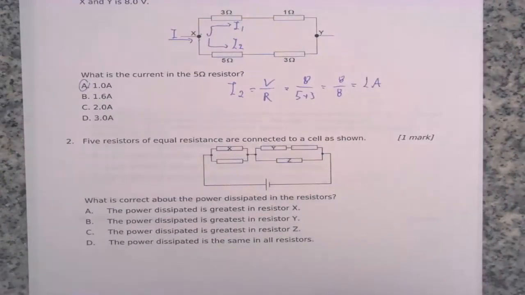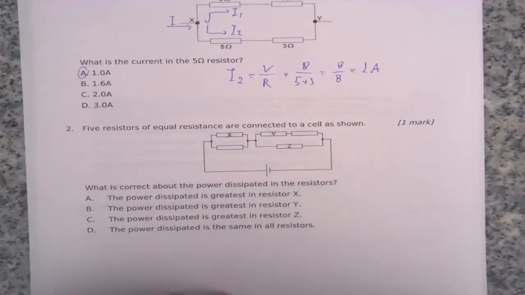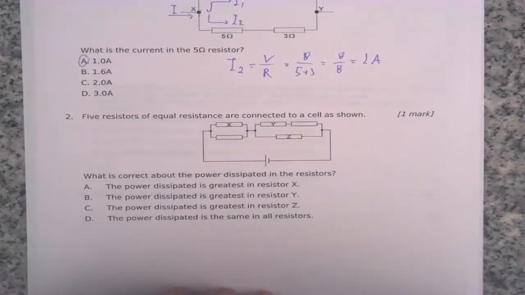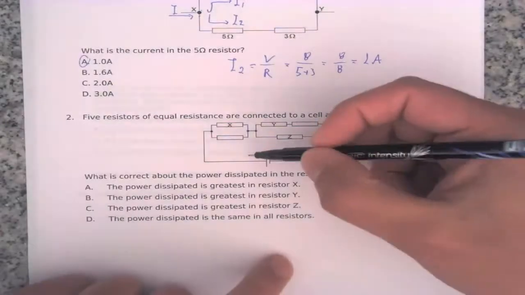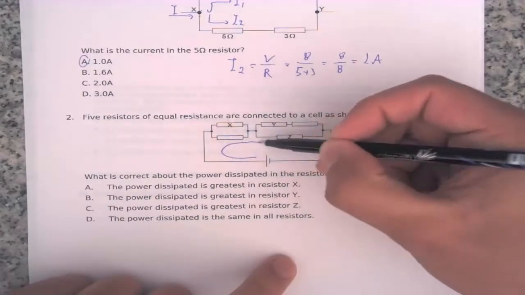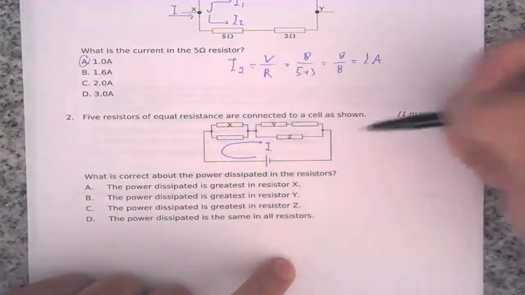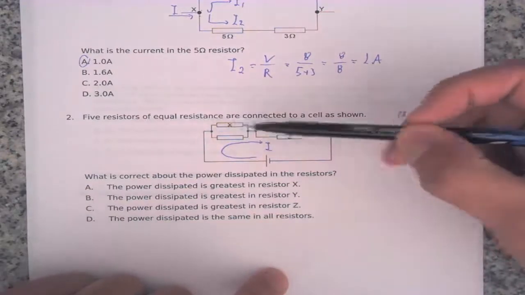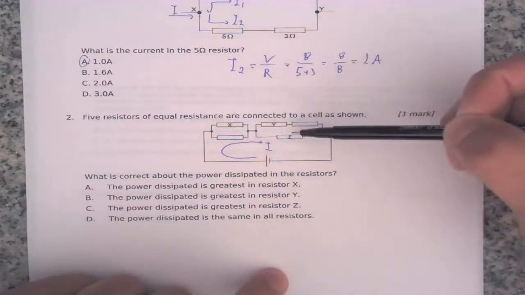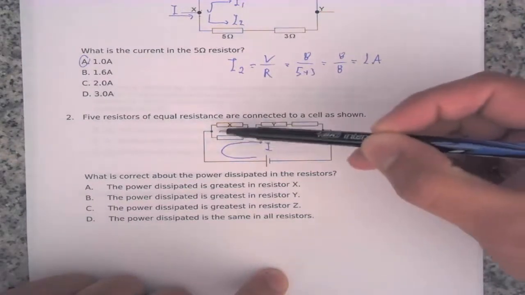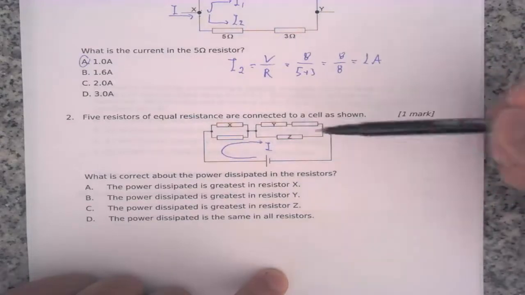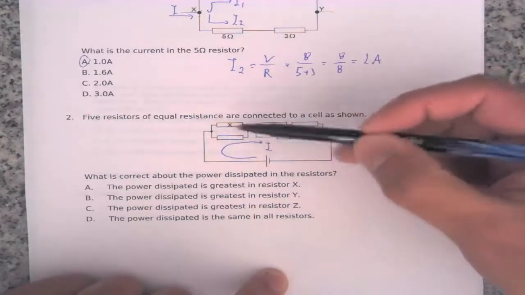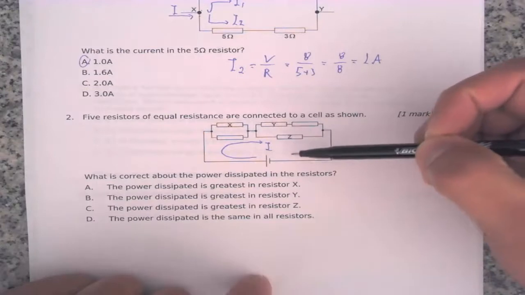Number 2. 5 resistors of equal resistance are connected to a cell as shown. What is correct about the power dissipated in the resistors? So now let's see what is happening. From here you know that a current is going to pass through your circuit this way. Inside this combination of resistances, it's going to split in different ones. But now, let's see first in which combination of resistance more power will be dissipated.